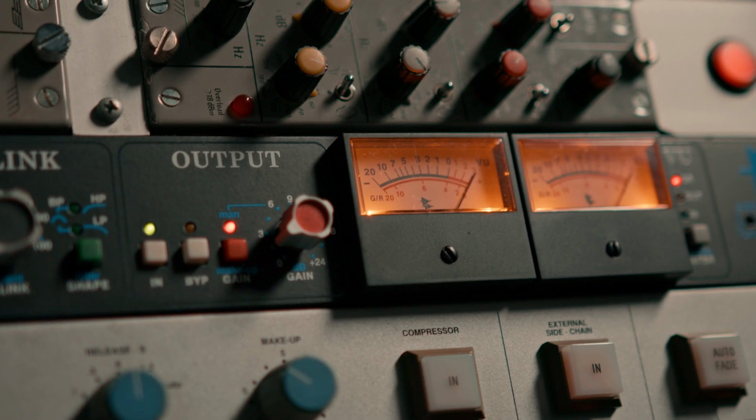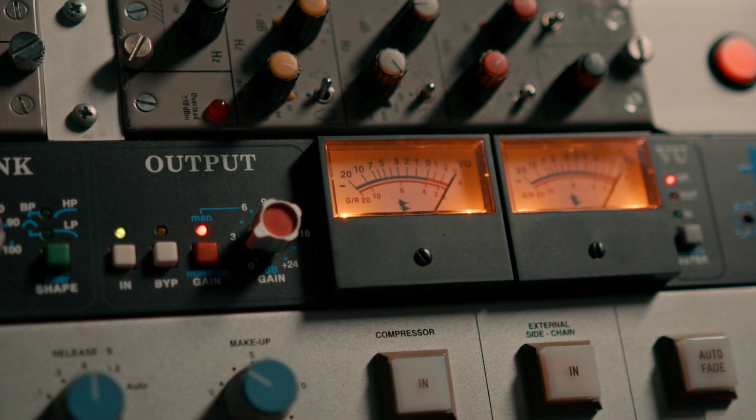And there are endless ways to achieve this and countless topologies and hardware and software compressors, but the basic goal is to take a very dynamic audio source and change it into something that is much less dynamic and much more consistent and uniform and level.